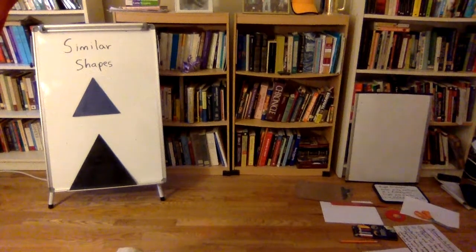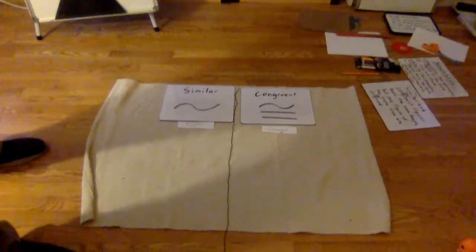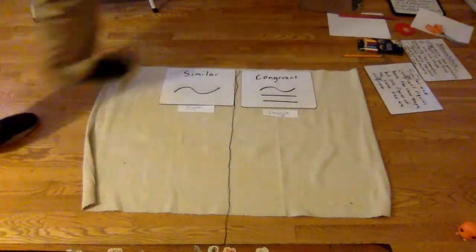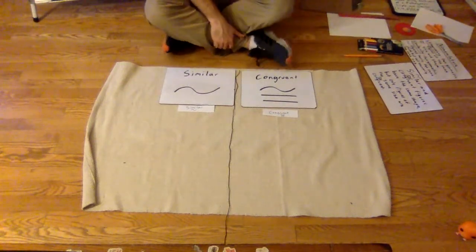So similar shapes, 5th and 6th graders. I'm using Charmander as my guide. Yep, there he is. Hey, buddy. Okay, so thank you all for tuning in.